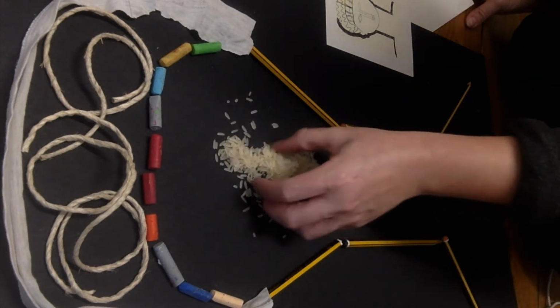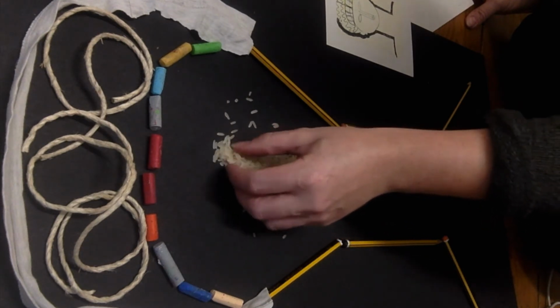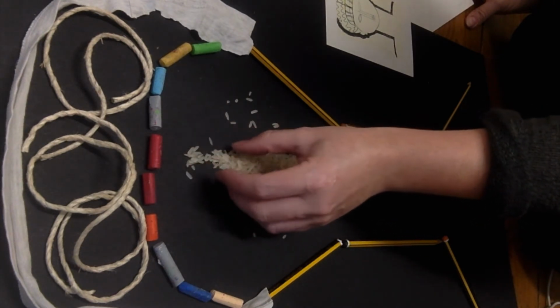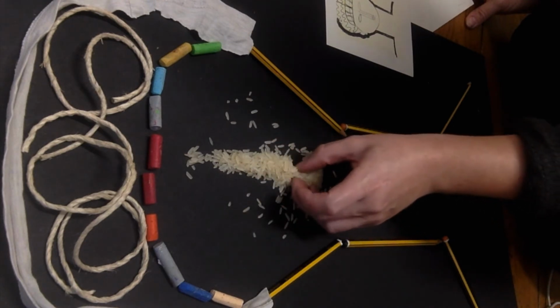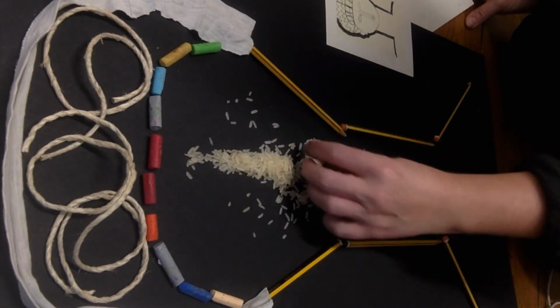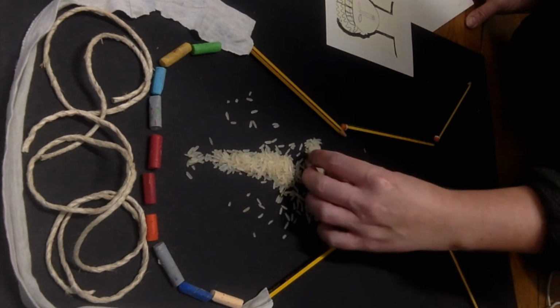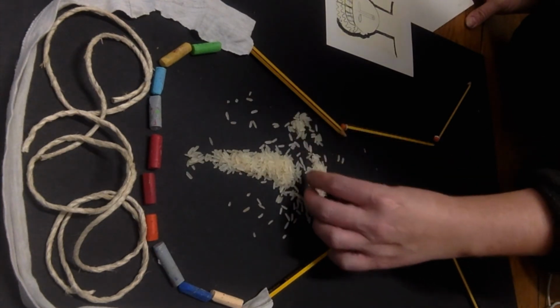So I'm going to use this for my nose and for my mouth.